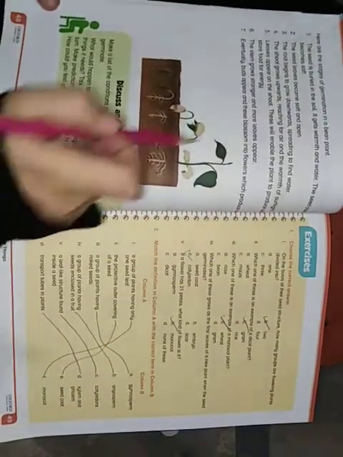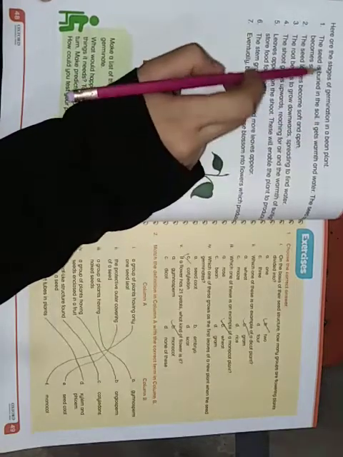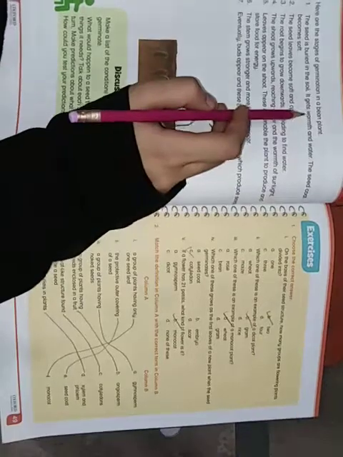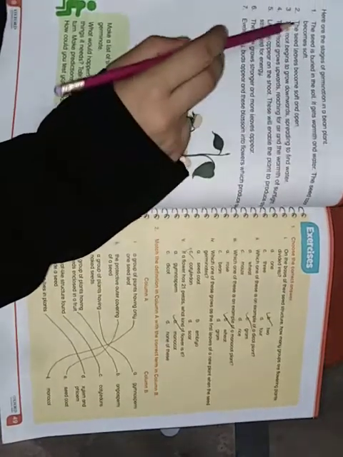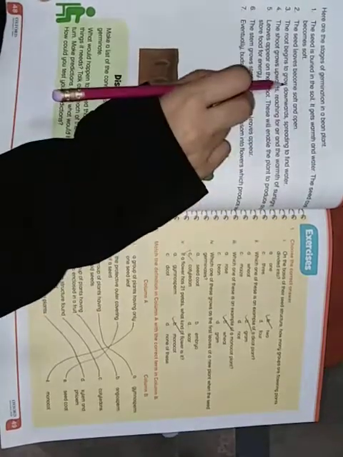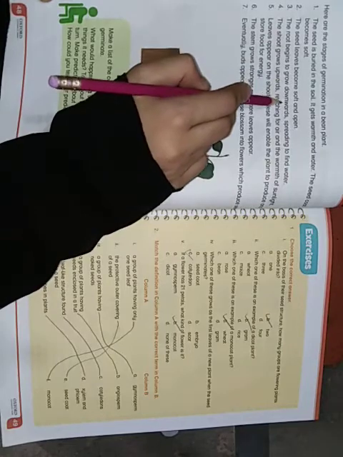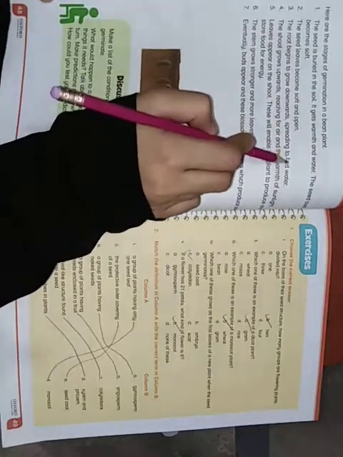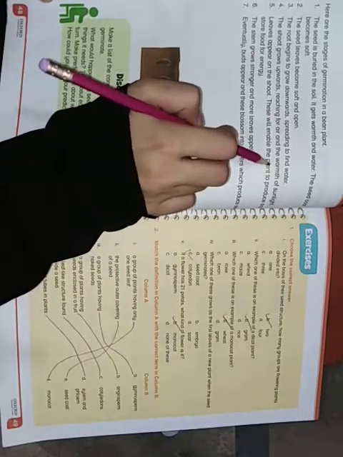Now turn to page number 48. Here are the stages of germination in a bean plant. First, the seed is buried in the soil. It gets warmth and water. The seed coat becomes soft. Second, the seed leaf becomes soft and opens. Third, the root begins to grow downwards, spreading to find water. Fourth, the shoot grows upward, reaching for air and the warmth of sunlight.